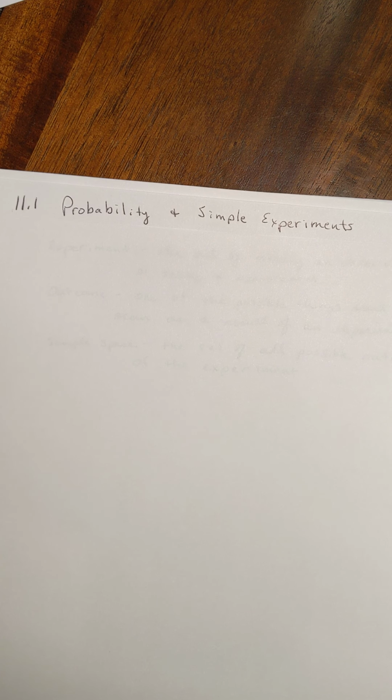So today we're going to look at section 11.1, which is talking about probability in simple experiments. Before we get started, we need to go over a couple of definitions, and then you can pause the video and write down the definitions, and then I will go over some examples of the things that I'm about to define. The first definition is of an experiment. An experiment is the act of making an observation or taking a measurement. We'll look at some examples of experiments in a second.